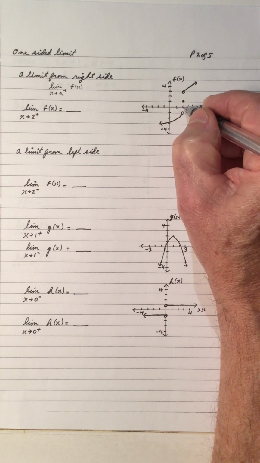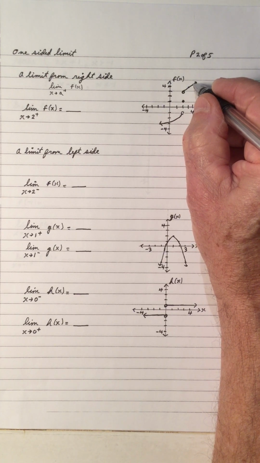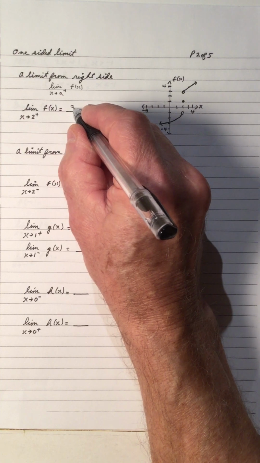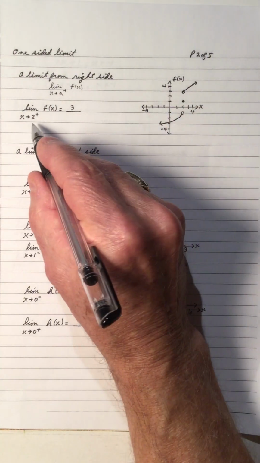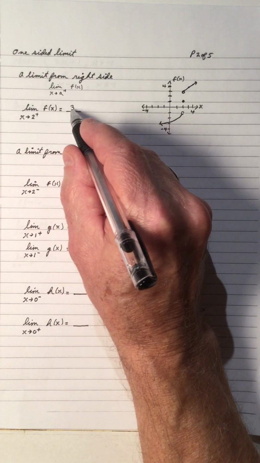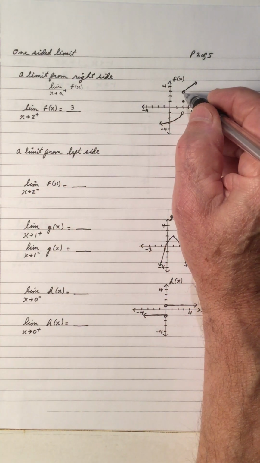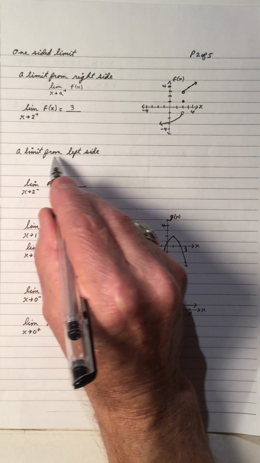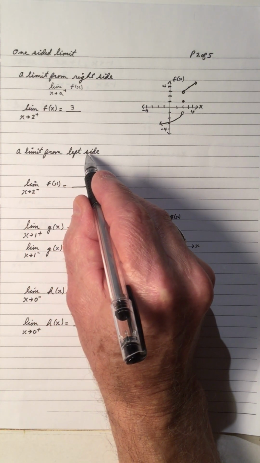So as we come in to 2 on the right side, really we're coming down this piece of graph to right here, and that's a 3. So the limit, as x approaches 2 from the right side, is the y value on the graph.